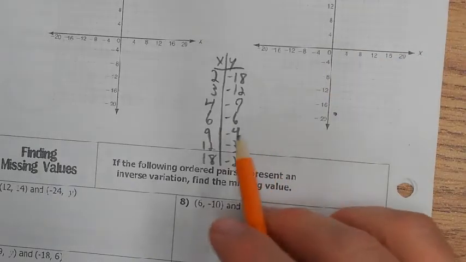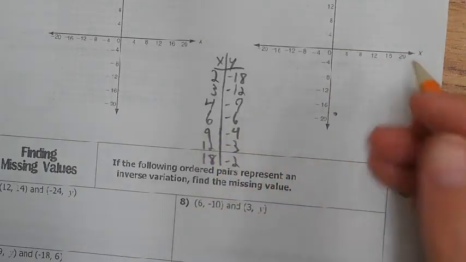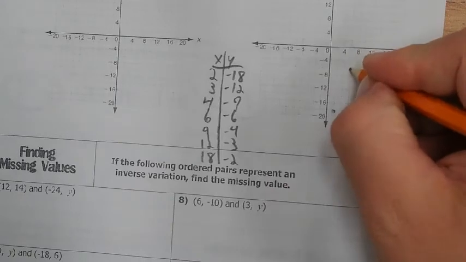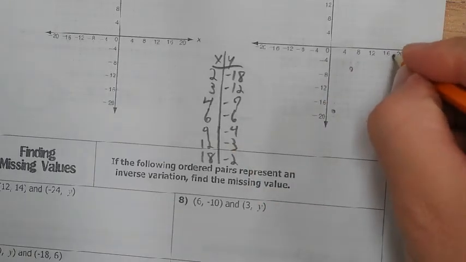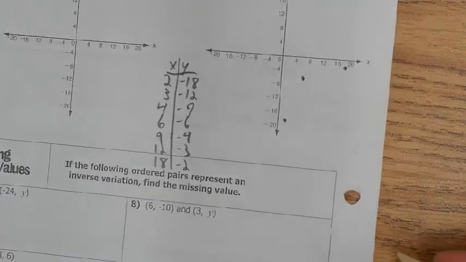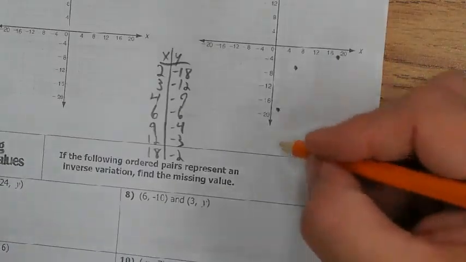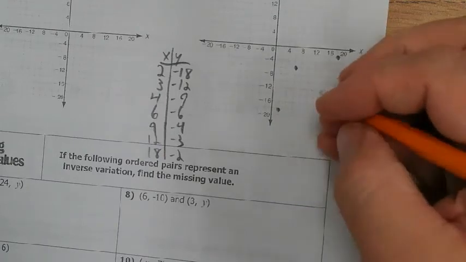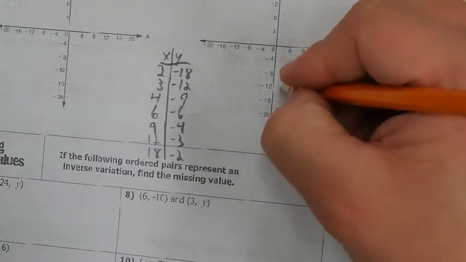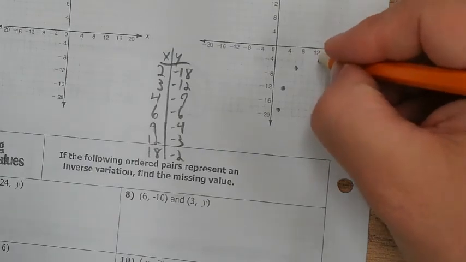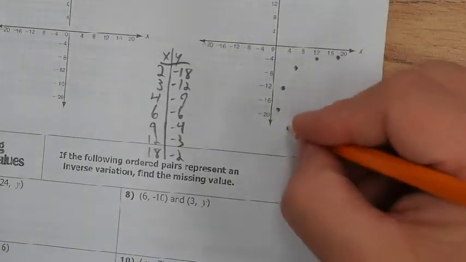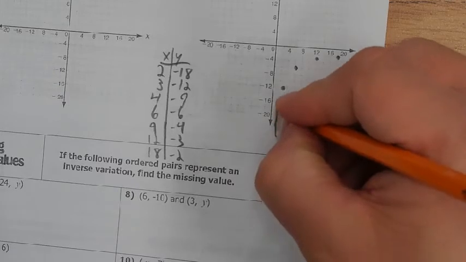And then I'm going to choose a middle one, 6, negative 6. So 6, negative 6, that'd be here. And then 18, negative 2 here. So you can kind of already tell at this point what it's going to make. So you do not have to put every little point. If you want to, just to be exact, you can. It's a good habit to be more exact, but that's a lot to do.